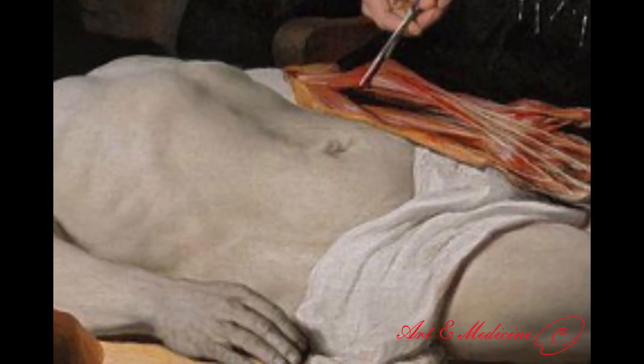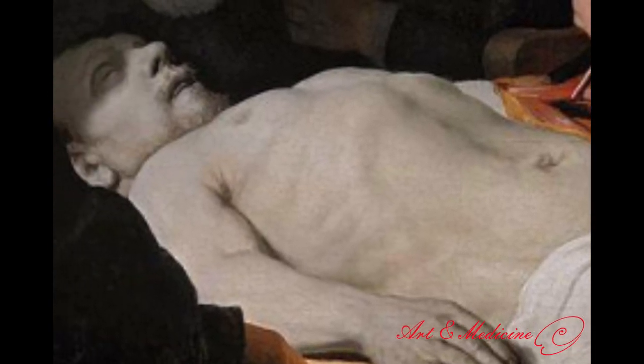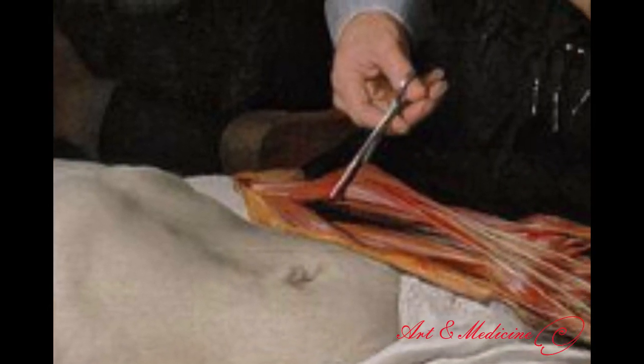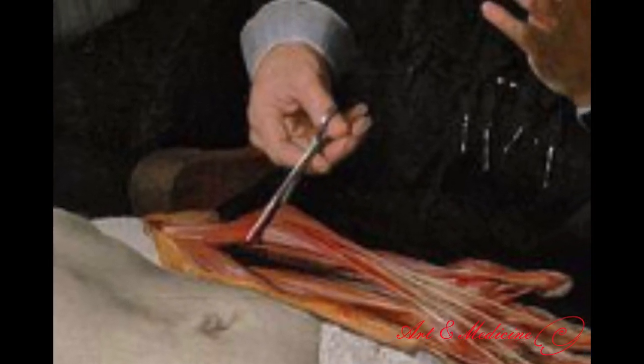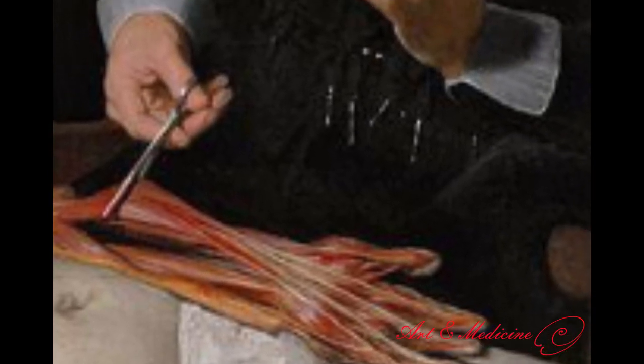Given the conditions for preserving body parts in the 17th century and their rapid decay, dissection sessions usually started with organs such as the heart or stomach before moving on to the brain and eventually to the hands and feet. Yet, by choosing the hand as the starting point, Rembrandt raises a fundamental question. Is this choice arbitrary, or does it signify a deeper concept?